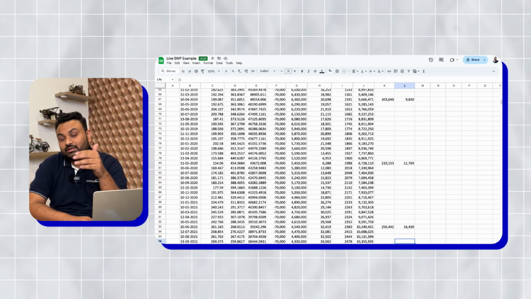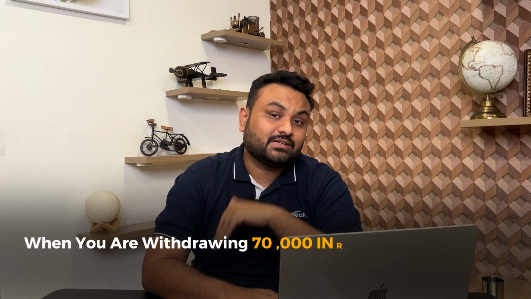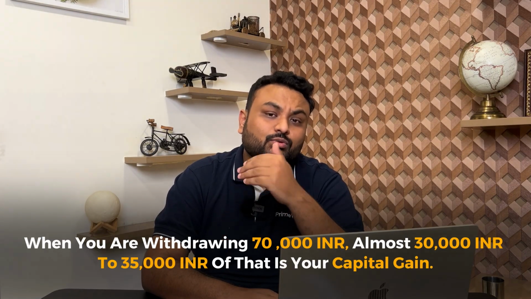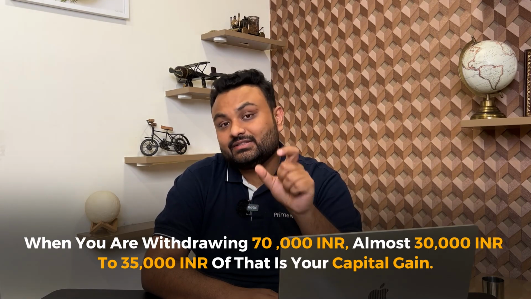And we all know what started happening after COVID, right? The market suddenly started going up. So you will start seeing more and more gains coming out of the portfolio. So the withdrawal is still only 70,000, but now the profit component of that is almost half. So when you are withdrawing 70,000, almost 30 to 35,000 of that is your capital gain.